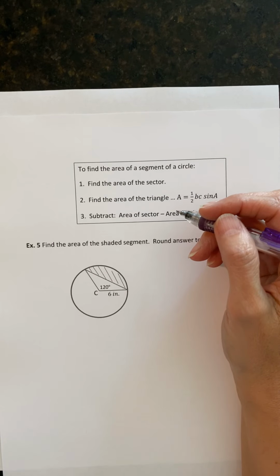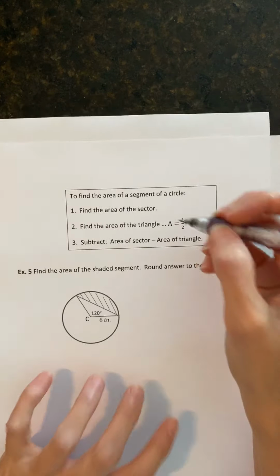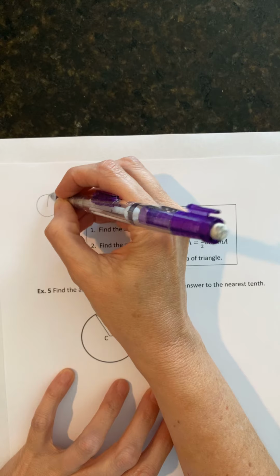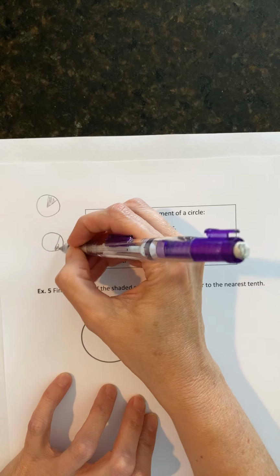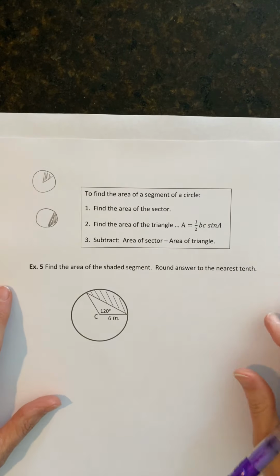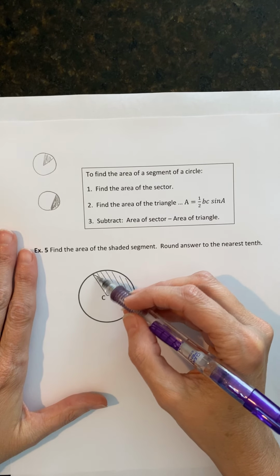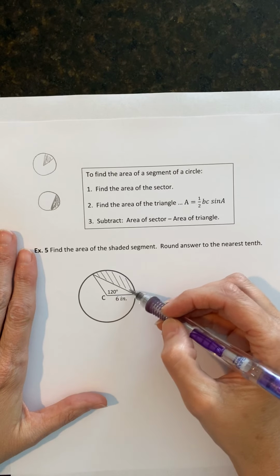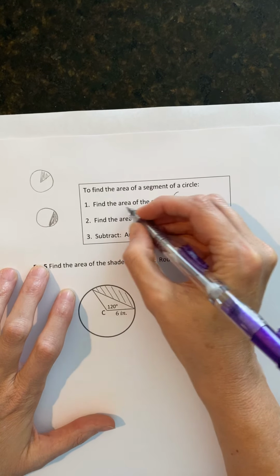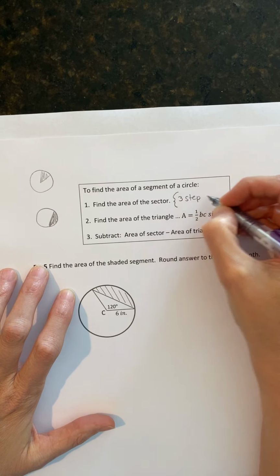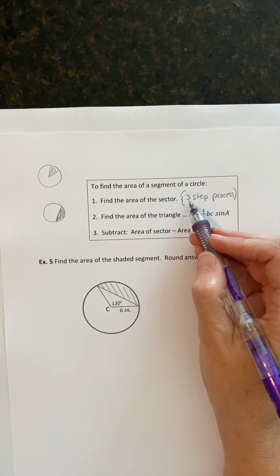Okay, 6th and 7th, we're going to find the area of segments of circles. A sector, remember, is a slice like this. A segment is a piece of the circle like that. So here's what you do. You find the area of the sector, which is what we just did that 3-step process to do. Remember, that is a 3-step process. You find the area of the whole circle, you find what fraction it is, and you multiply.